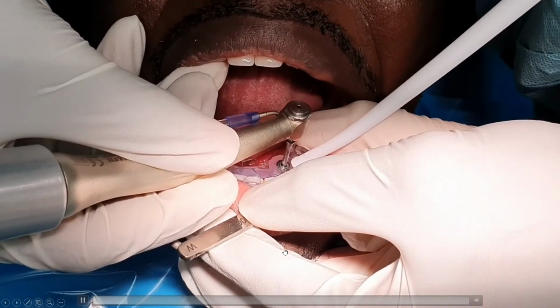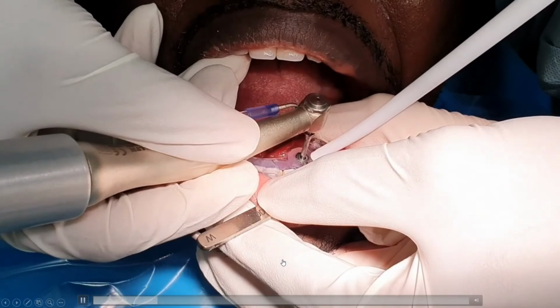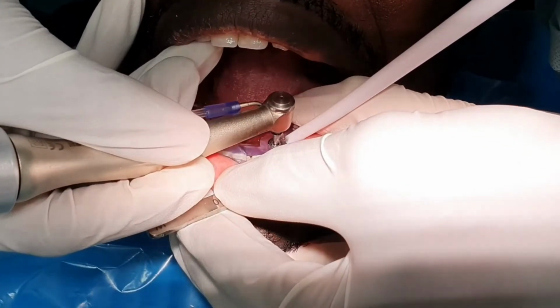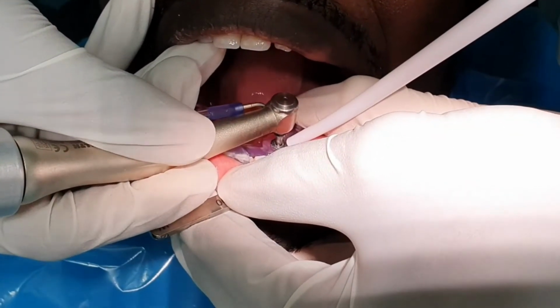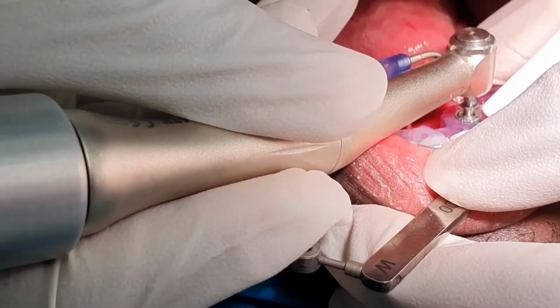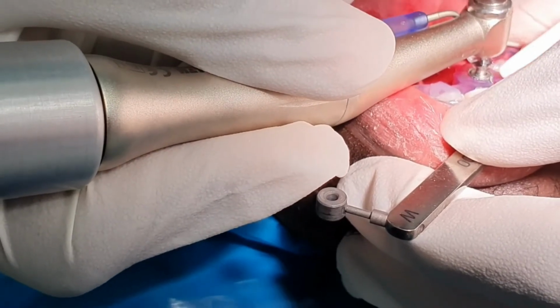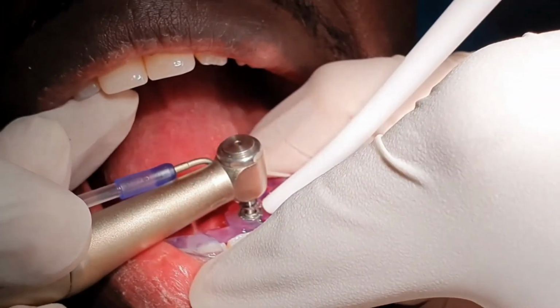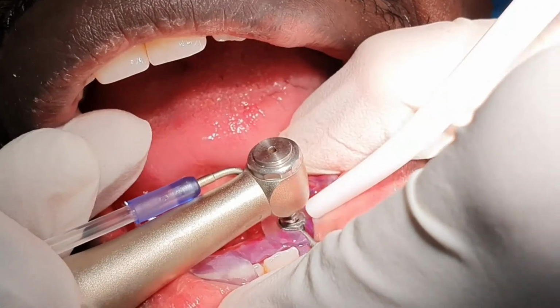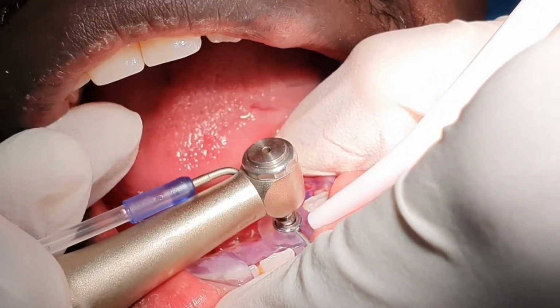And you can see the irrigation switching in now, and the irrigation runs down the flutes of the burr. And you remember that when we planned this case we were expecting dense bone near the apex, and you can see the surgeon is having to press quite heavily in this area to really make sure that burr goes the whole length.